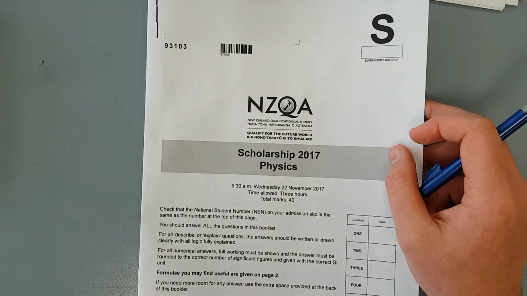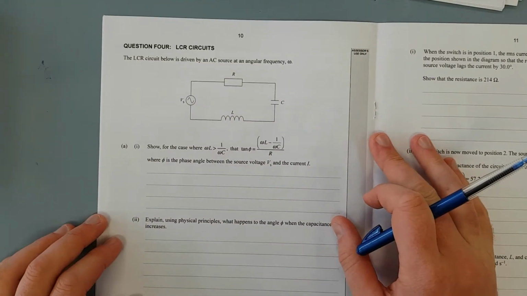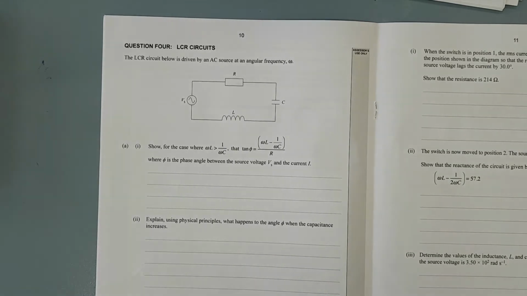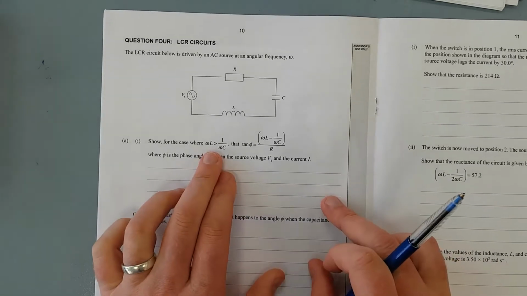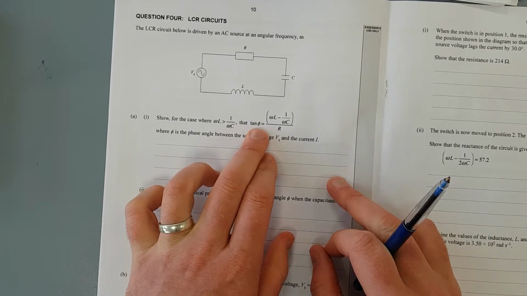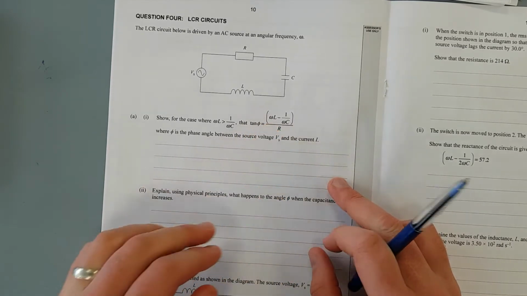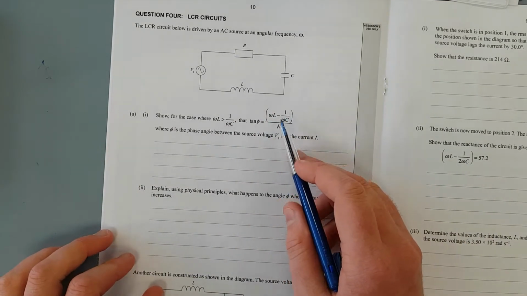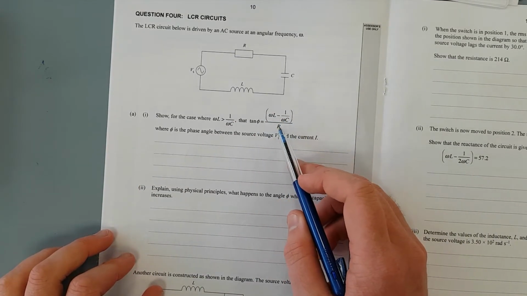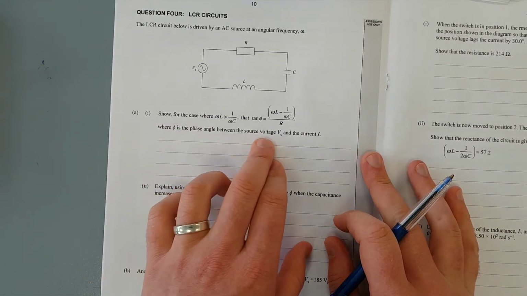For this video, I'll be working through question 4 of the 2017 Scholarship Physics exam. The LCR circuit below is driven by an AC source at an angular frequency omega. Show for the case where the reactance of the inductor is greater than the reactance of the capacitor, that tan of the angle phi, the phase angle, is equal to the reactance of the inductor minus the reactance of the capacitor divided by R, where phi is the phase angle between the voltage source and the current.